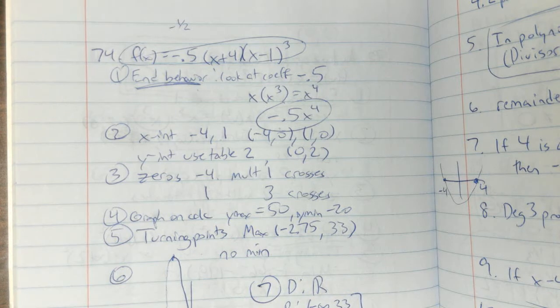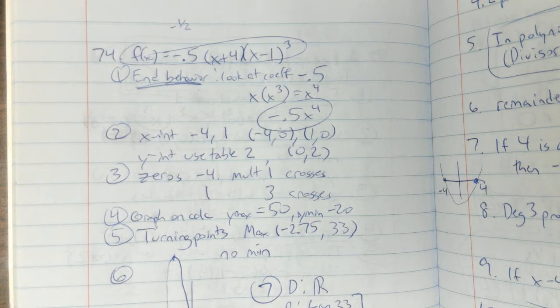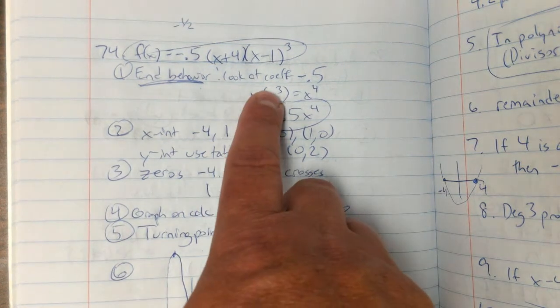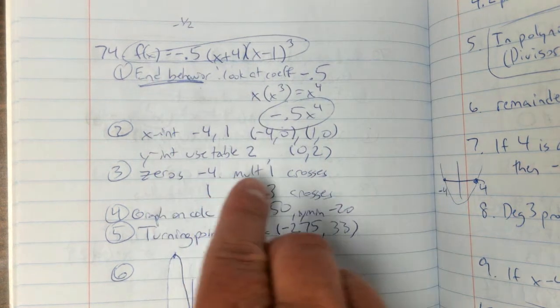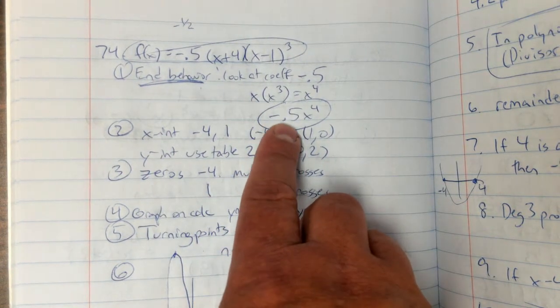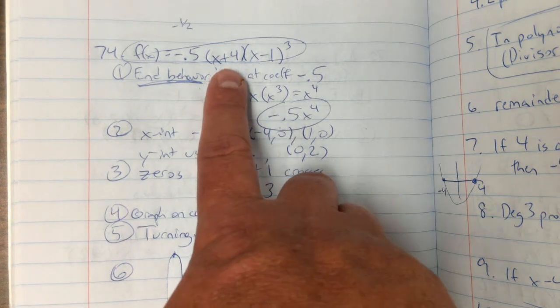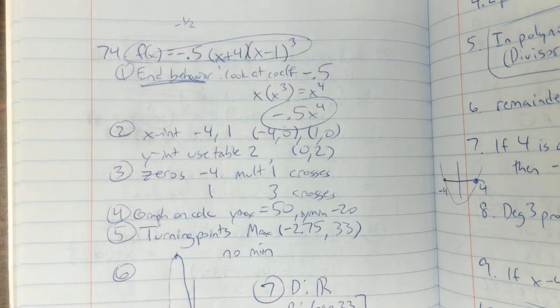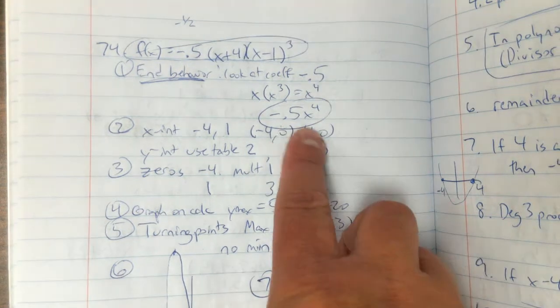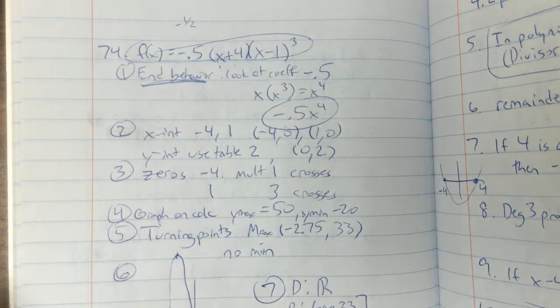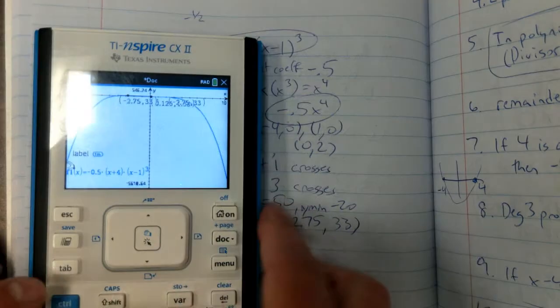Okay, so what we want for our end behavior is the first thing we look at is our coefficient, which is -0.5. So that's got to be part of your answer. And we forget about or ignore the horizontal shifts, like the left 4 part and the right 1 part. So what we want is -0.5 times x to the 4th. So now I'm going to graph that.